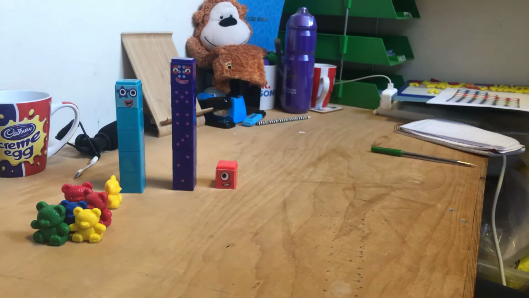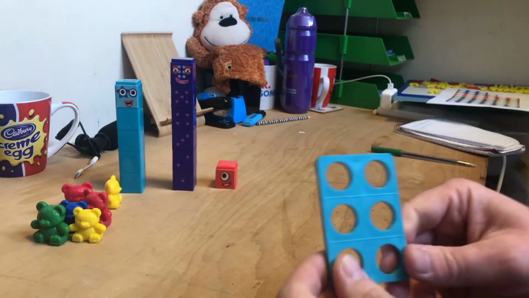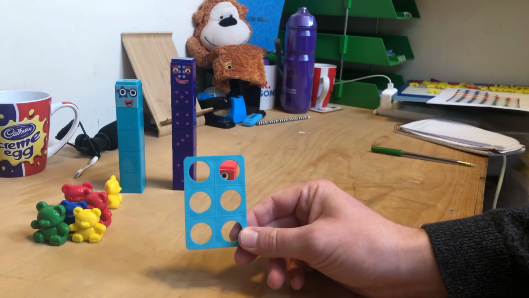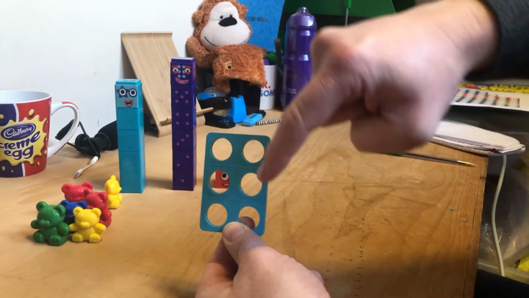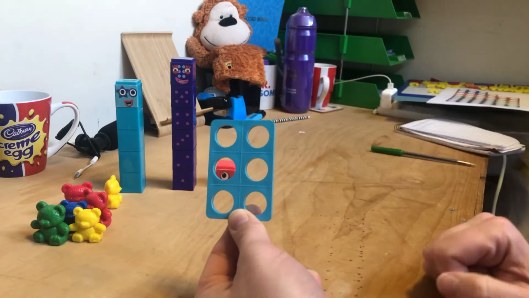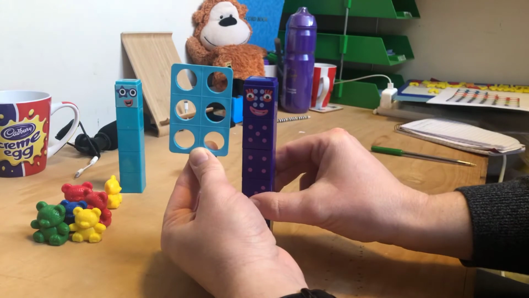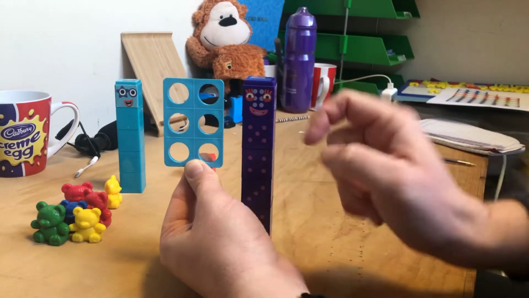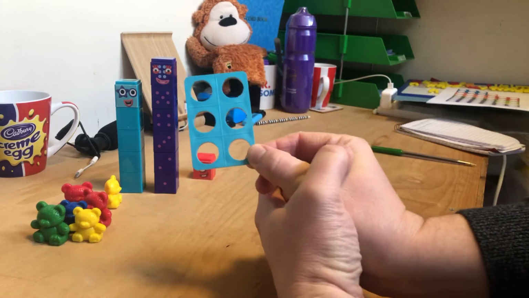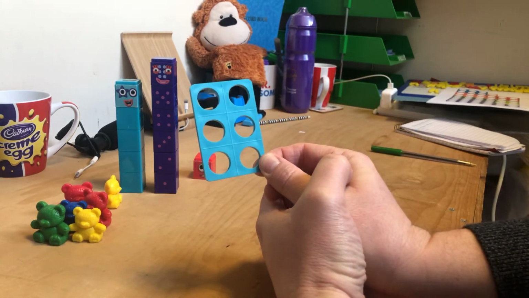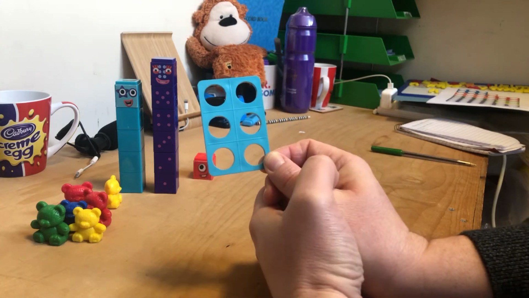We can also show that using the Numicon. Now, we haven't seen Numicon yet for number 6. Here it is. You can tell it's number 6 because it's got 1, 2, 3, 4, 5, 6 holes. Actually, if you look at the number 6 face, it's set out like the dice, isn't it, as well, for number 6? And it's a turquoisey colour, isn't it? A light blue. So there's number 6, and we can show that 5 and 1 is the same as 6.